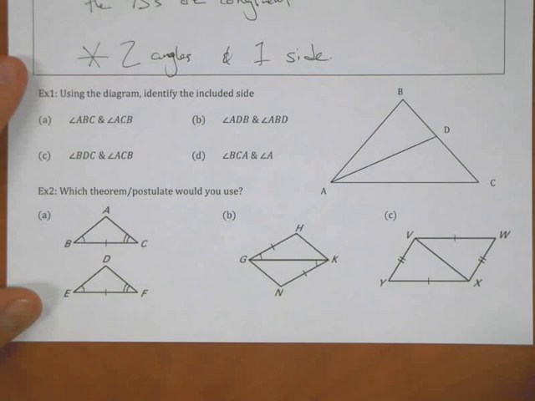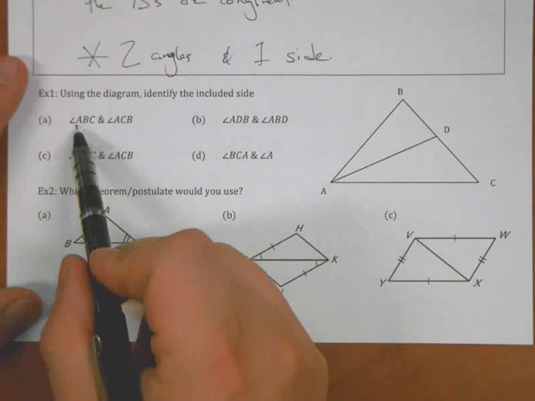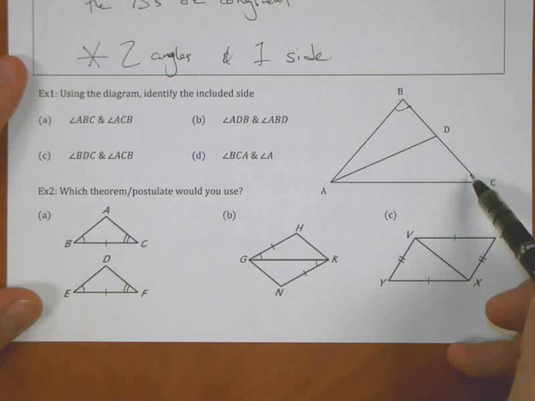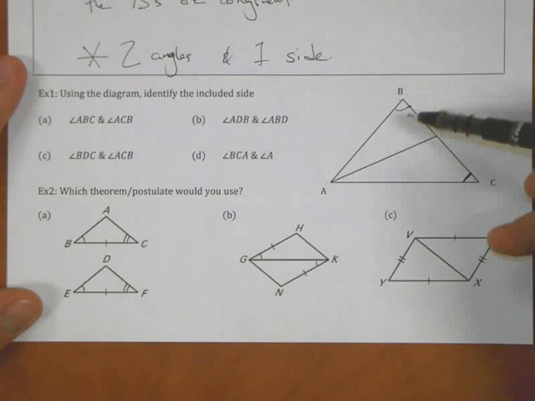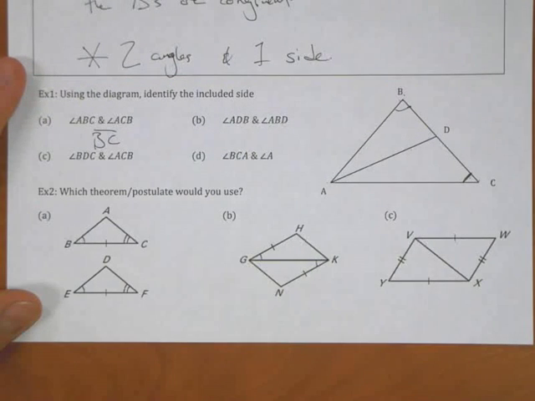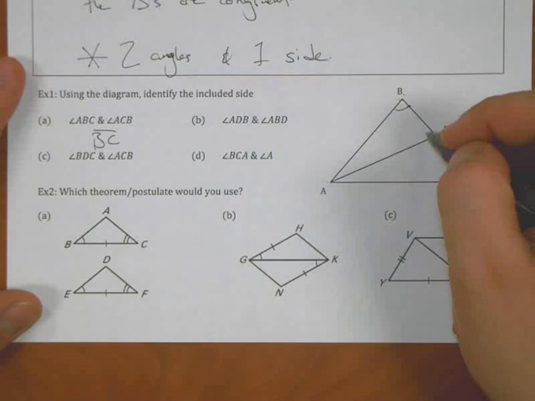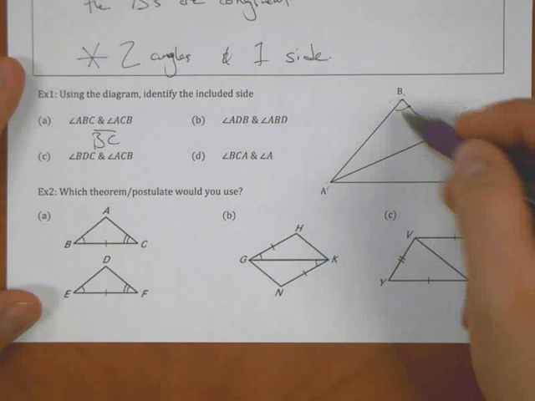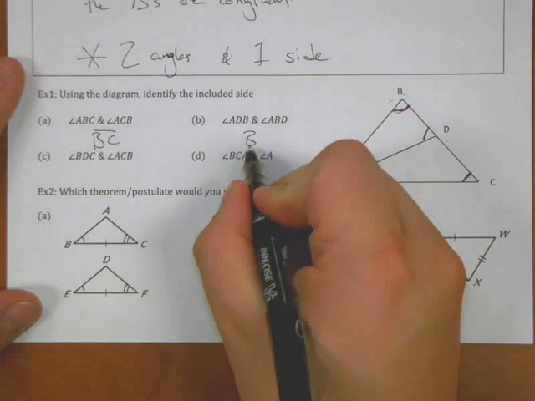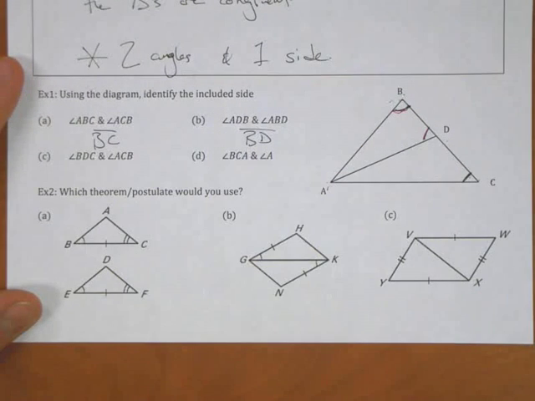So using this diagram, we'll identify the included sides. For angle ABC and angle ACB, the included side is the side formed by connecting the two vertices. So in this case, the included side is BC. For angles ADB and ABD, our included side is clearly BD.